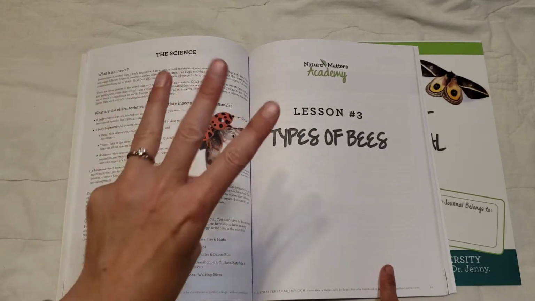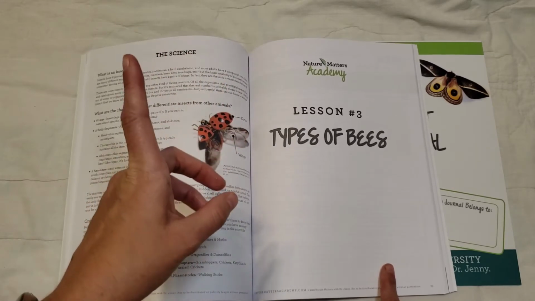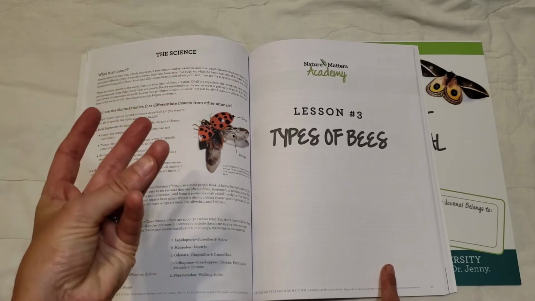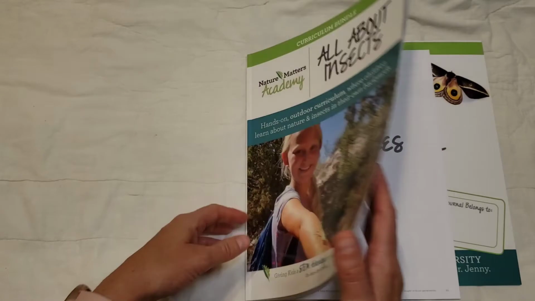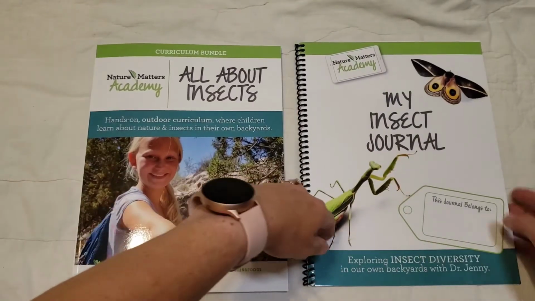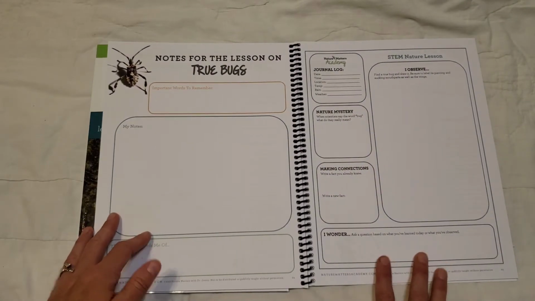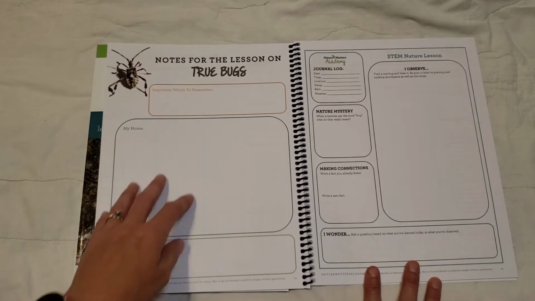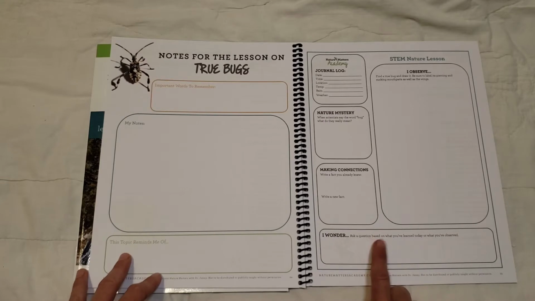So essentially, our lessons are broken down into 3 pages. The nature mystery or the nature question of the day, and then the activity itself, and then an explanation of the science. And I'll show you over here in the journals that each lesson has essentially 2 pages in the journal. So 1 page for taking notes, so when they watch the video and when you talk about the lesson. The other page is for their actual activity.